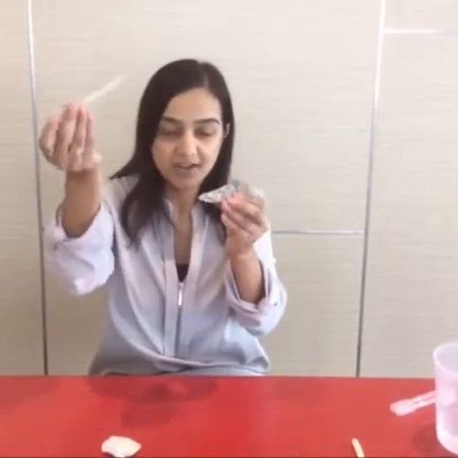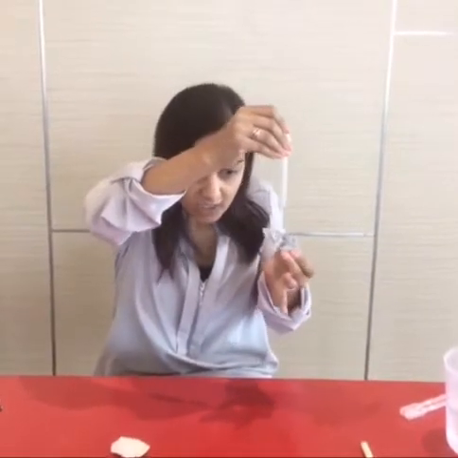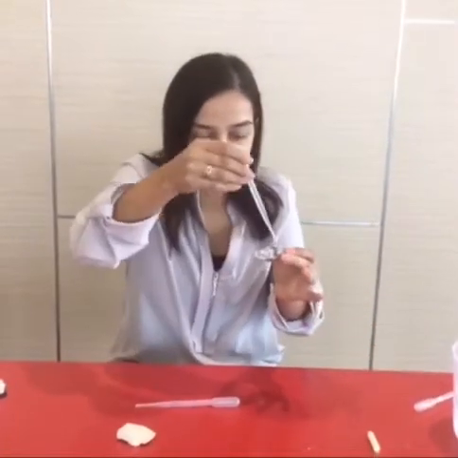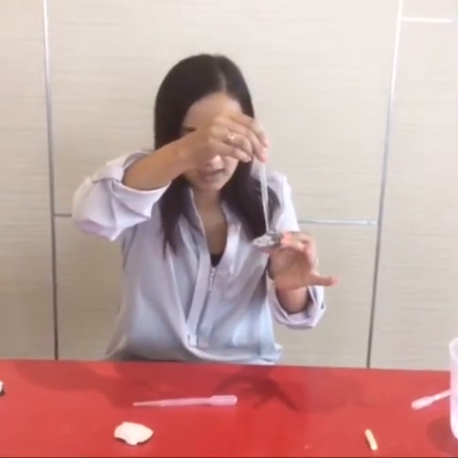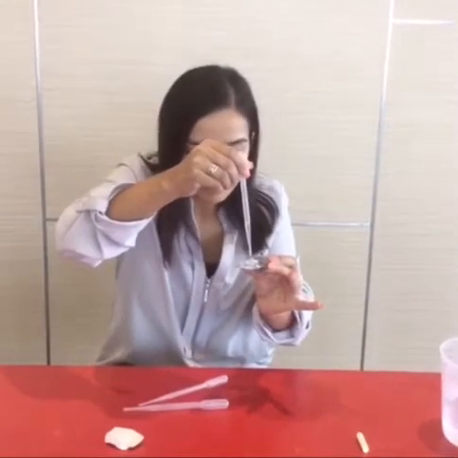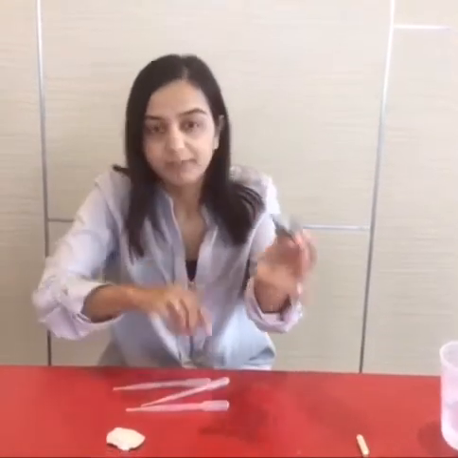Number 4, granite. Let's observe to see if this rock is porous. Number 1. As you can see, this rock is not absorbing the water just yet. Again, the water is just running off the rock. And the final one, it has not absorbed the water, so granite is not porous.